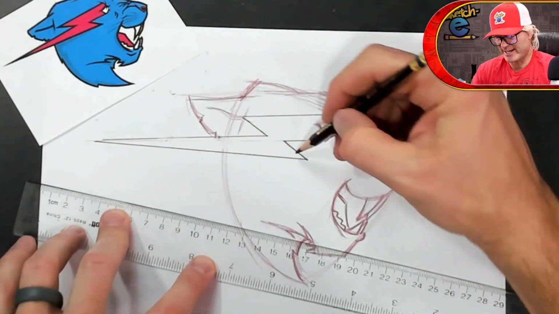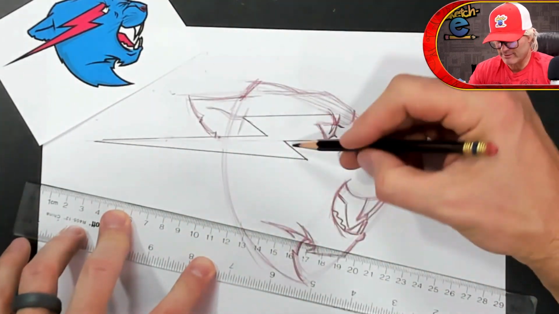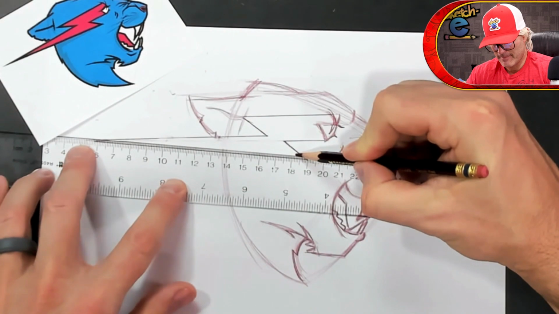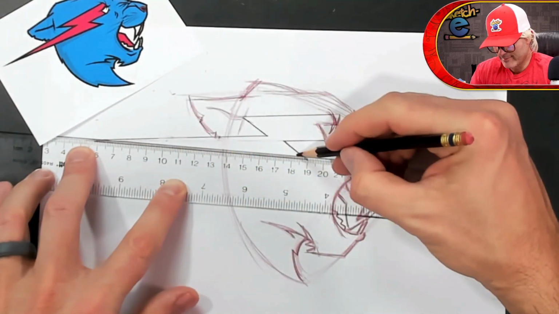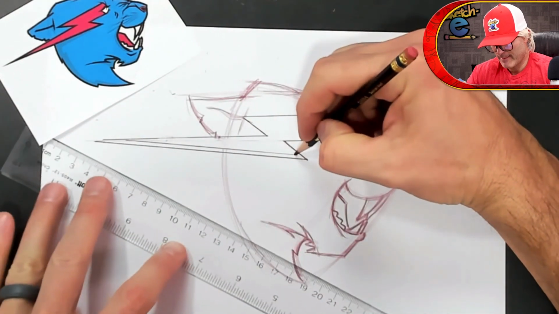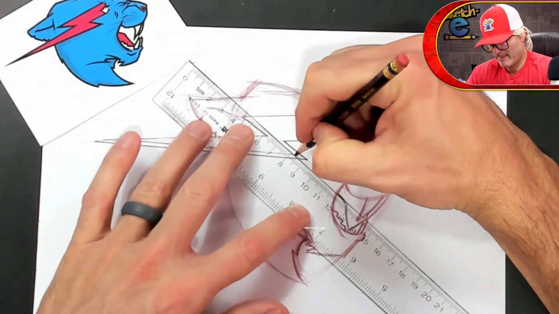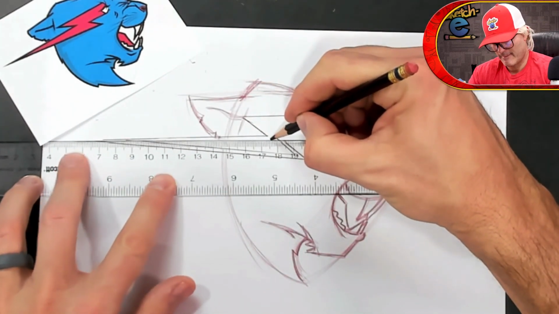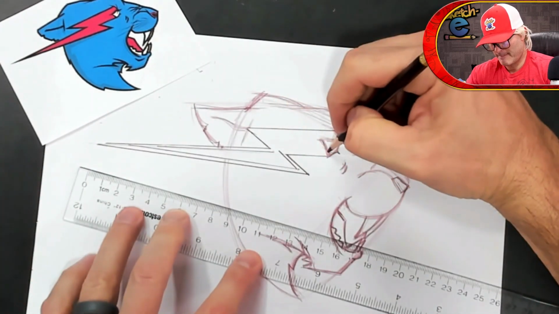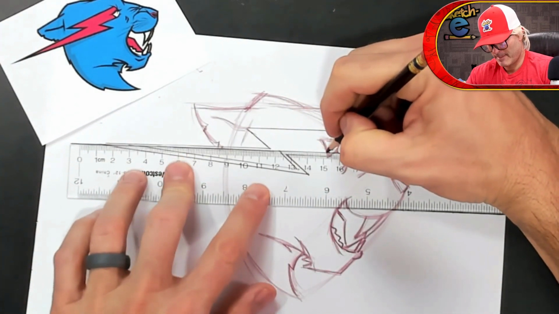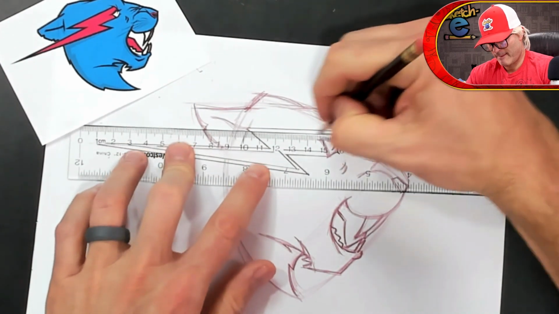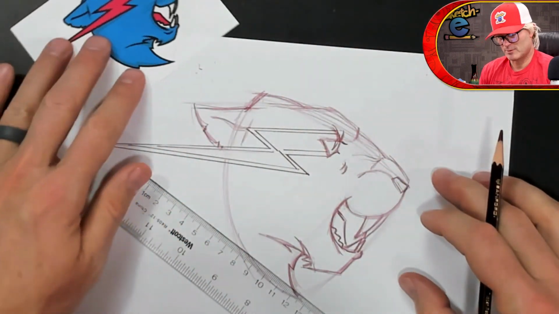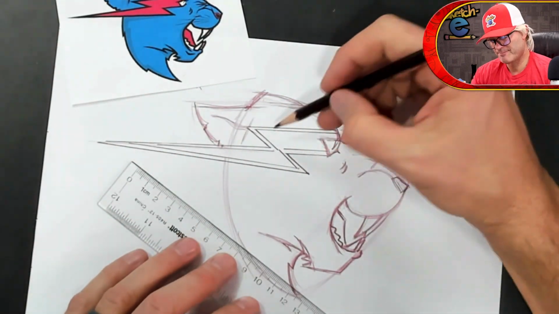Now, obviously, he's got some thickness, some line thickness. So let's draw in a little bit of line thickness by doing this. I can see through my ruler. Oh, it looks like I made this too tight.